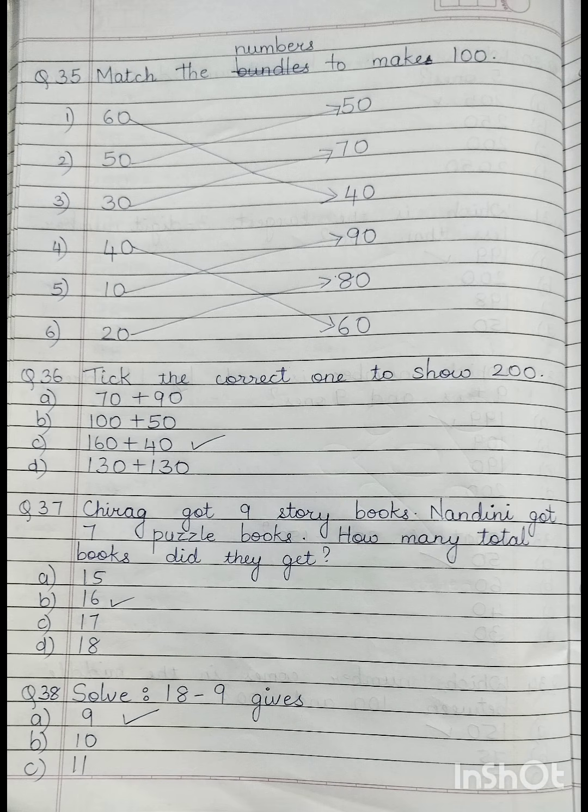35th, match the numbers to make 100. So first one is 60 plus 40. Second one is 50 plus 50. Third one is 30 plus 70. Fourth one is 40 plus 60. Fifth one, 10 plus 90. Sixth one, 20 plus 80. 36th, tick the correct one to show 200. So 160 plus 40 gives us 200.